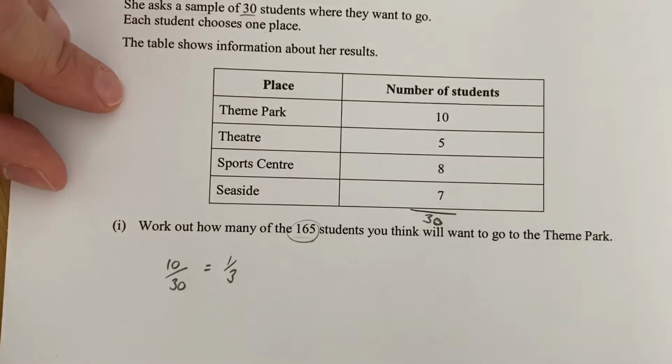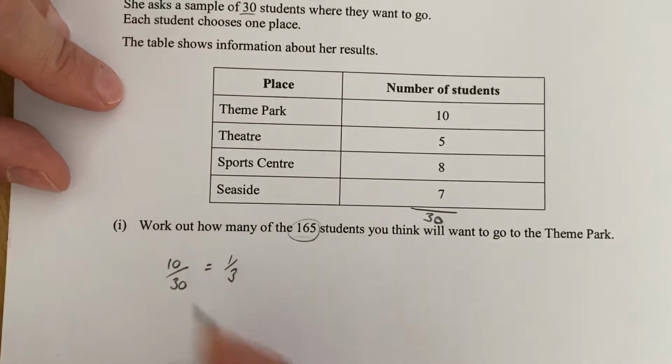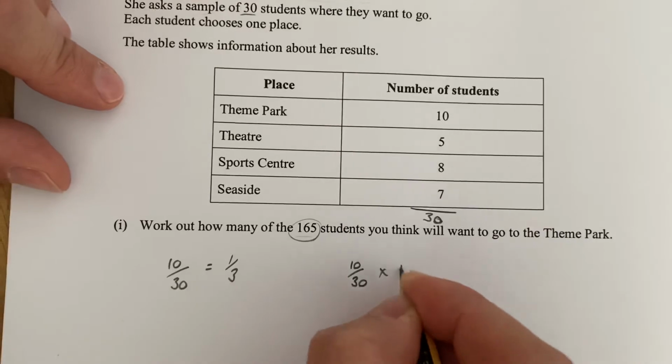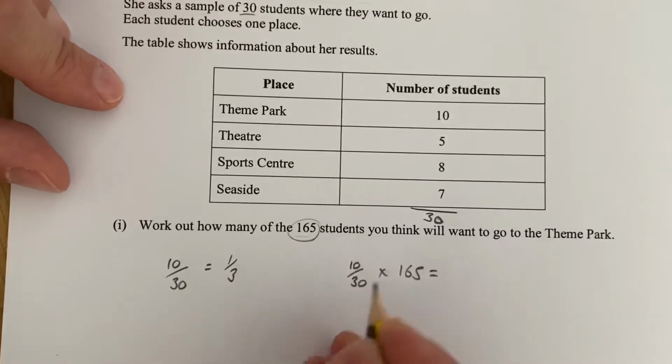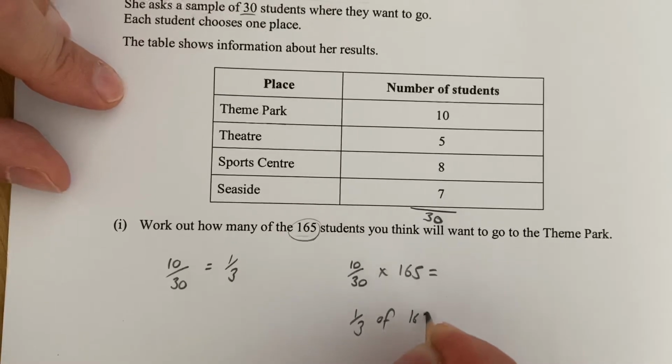So it's a calculator paper, so there's many different ways we can do this. I'll do it a few different ways. So let's pretend we didn't cancel down the fraction, right? Let's pretend maybe it was a fraction that doesn't simplify. If it's on a calculator paper, you can just do 10/30ths multiplied by 165, because remember, of and times mean the same thing. So this just means 10/30ths of 165. It would be exactly the same as 1/3 of 165.